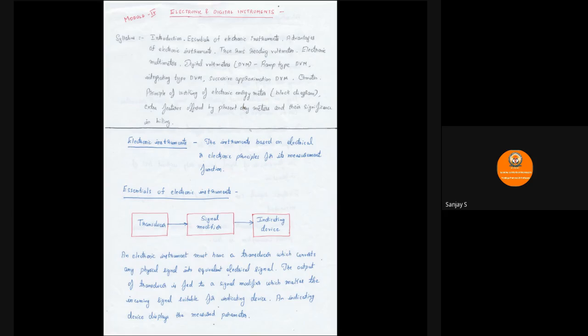Good morning, everybody. Let's start with Module 4, Electronic and Digital Instruments. So let us have a look at the syllabus. Introduction, Essentials of Electronic Instruments, Advantages of Electronic Instruments, True RMS Responding Voltmeter, Electronic Multimeters, Digital Voltmeters, Ramp Type DVM, Integrating Type DVM, Successive Approximation Type DVM, Q meter, principle of working of electronic energy meter, extra features offered by present day meters, and their significance in billing.